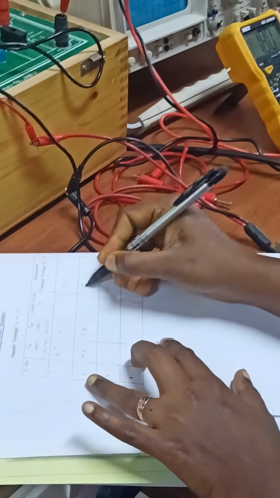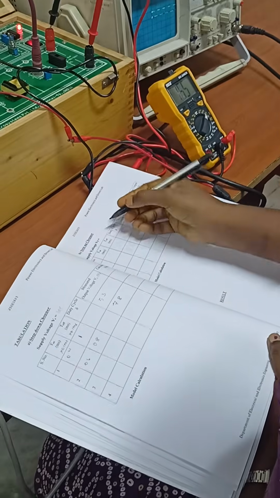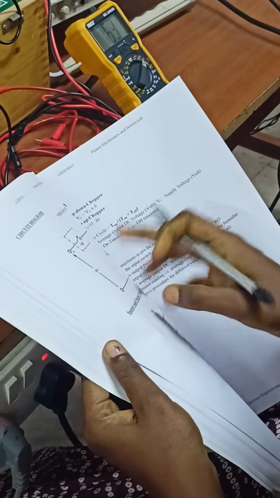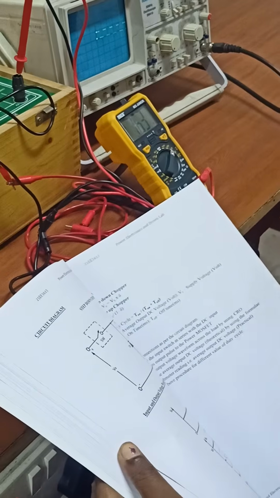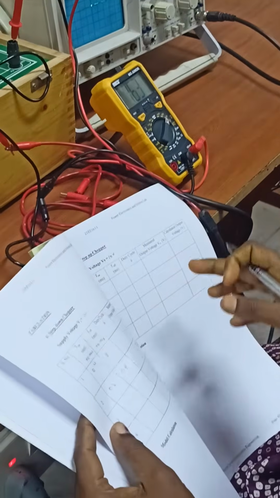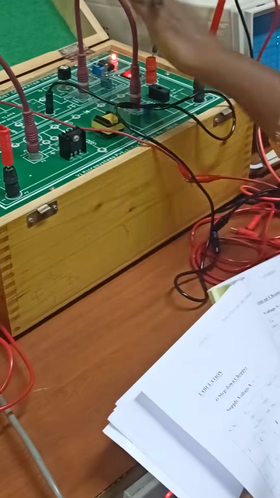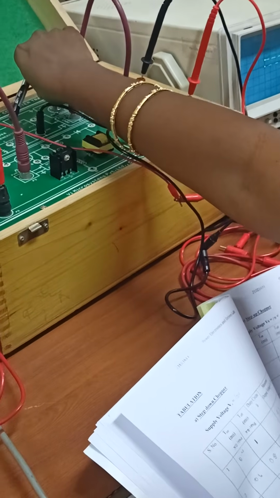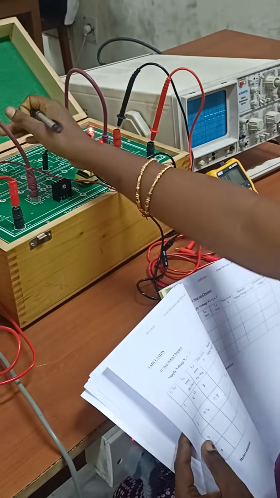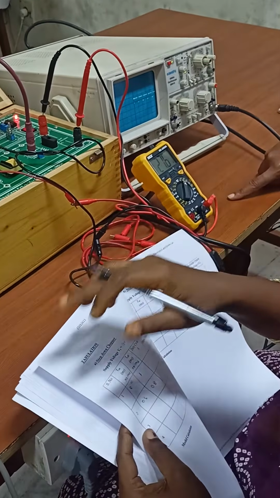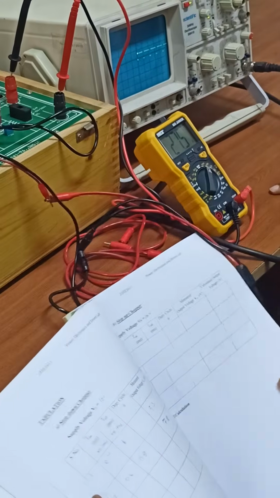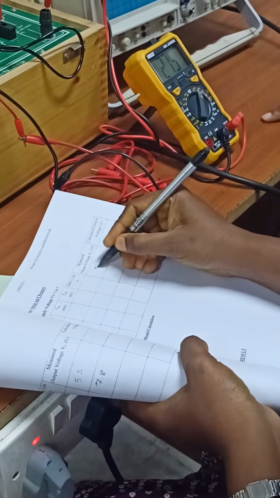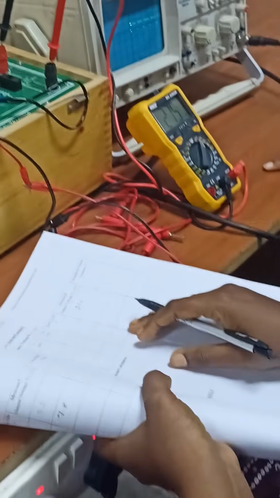The output voltage is 7.8. Now we take readings for the step up chopper. As I said, while changing the switch position, the chopper changes from buck to boost and boost to buck. So I am changing the switch from buck mode to boost mode. When changing from buck to boost, the output voltage increases. The supply voltage is 10 and we are getting an output voltage of 27.5 volts. Now the converter is working as a boost converter.